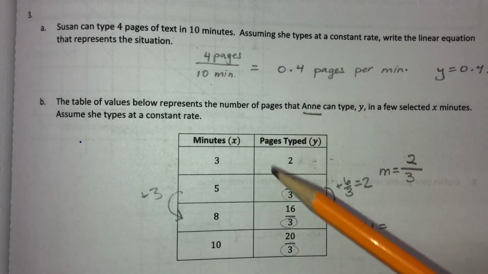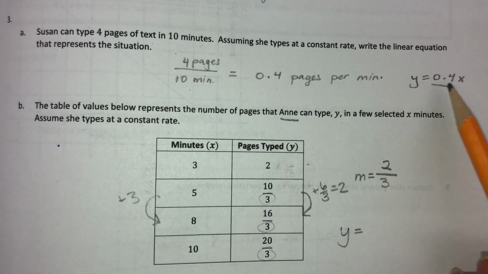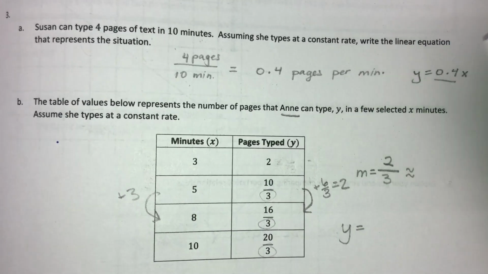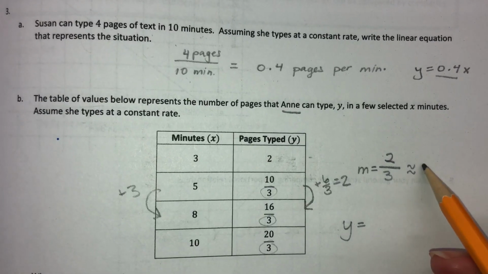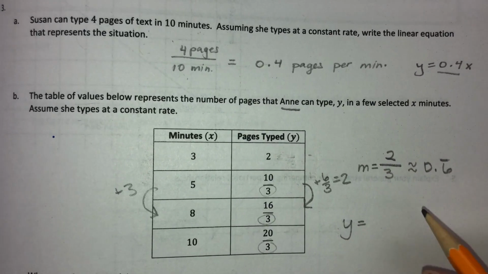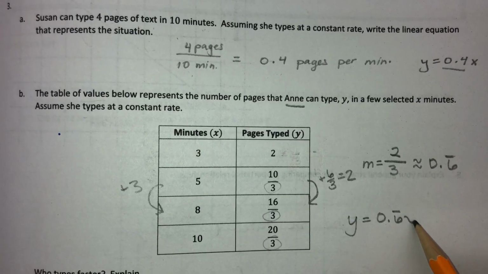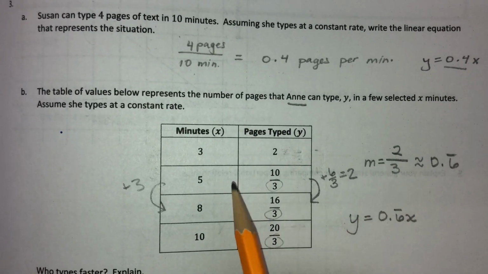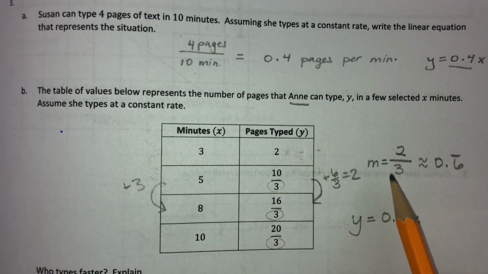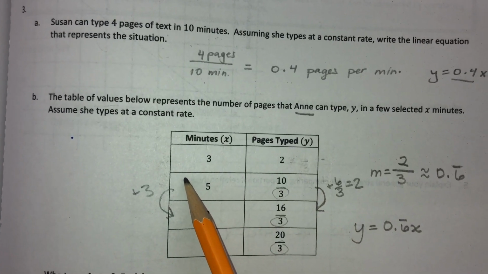We can either keep that as a fraction or change it to a decimal. We're going to be comparing these two, and in order to compare, we want them in the same form. Since we changed that one to a decimal, we should change this one to a decimal. 2 divided by 3 is a repeating decimal, 0.6 repeating, and for these purposes we can just keep it like that. So 0.6 repeating times x. They did not multiply or add anything else, because 3 times 2/3 gives us 2. So obviously she didn't have anything typed before the minutes started.